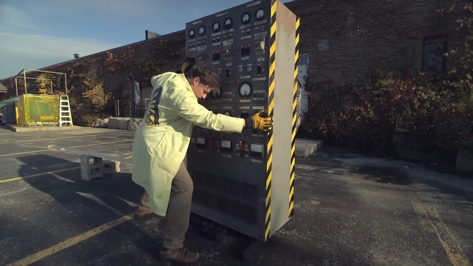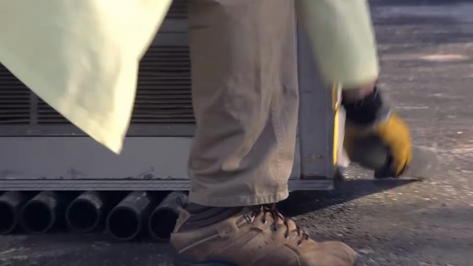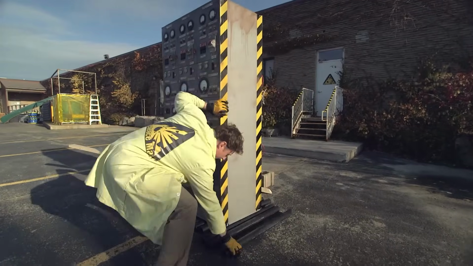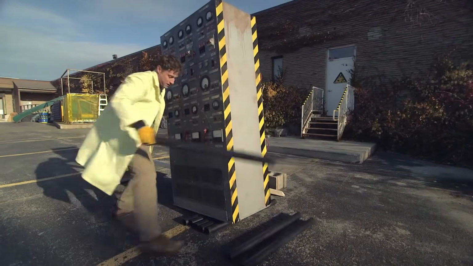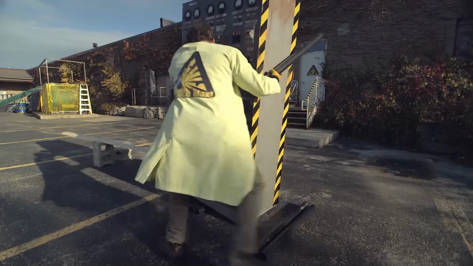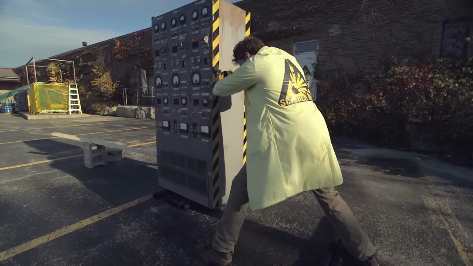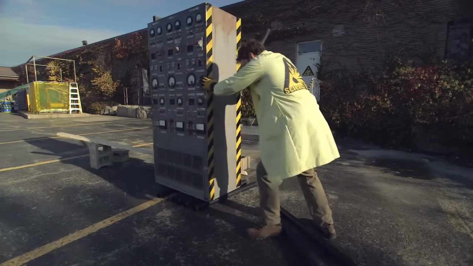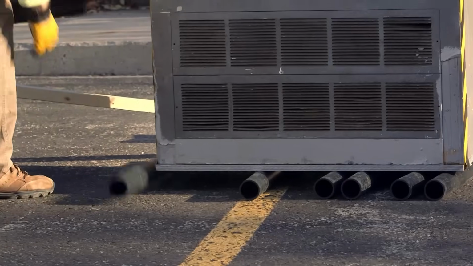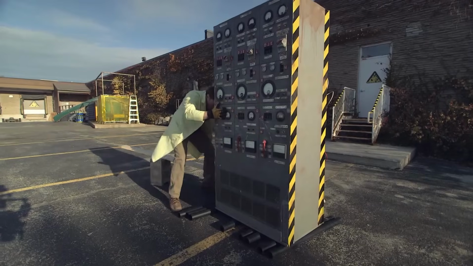Now, the trick with rollers is you have to keep taking them out of the back and putting them in the front. But, whoa, whoa, whoa. Stop, rollers, stop. Oh, no. Okay, whoa, rollers, easy. There we go. Okay, in the front, roll it forward.